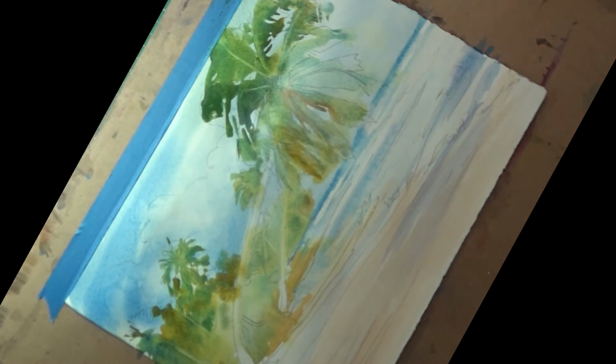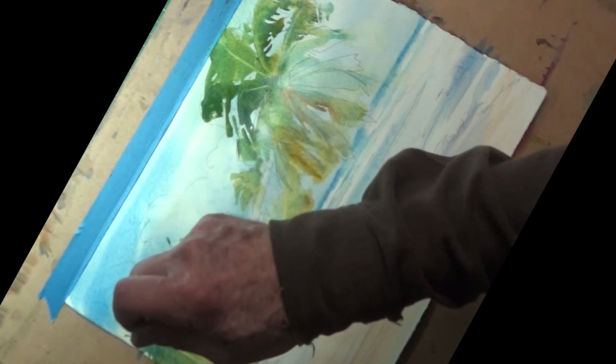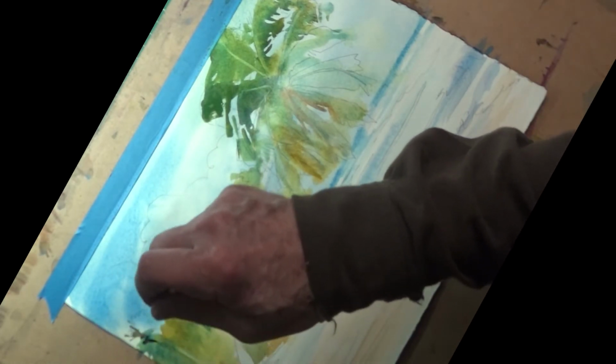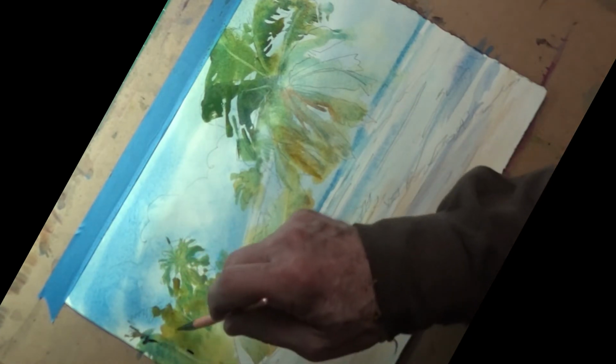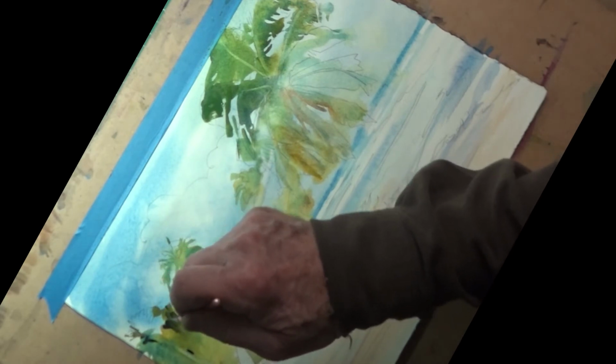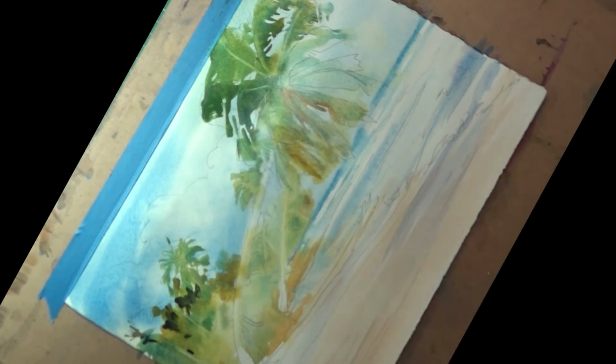So a little bit of burnt sienna and a little bit of my French ultramarine blue. In certain areas we want to get some of this stuff a little bit darker here and there, to create all that sort of dark stuff that I had.